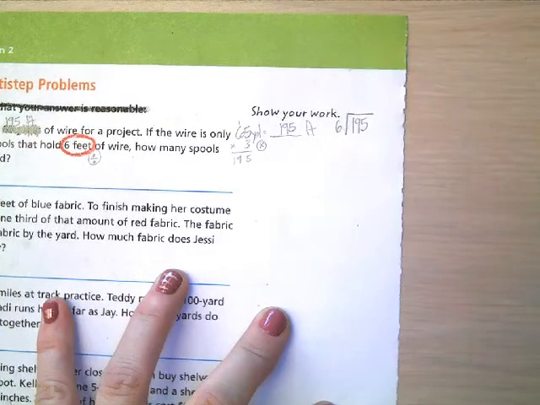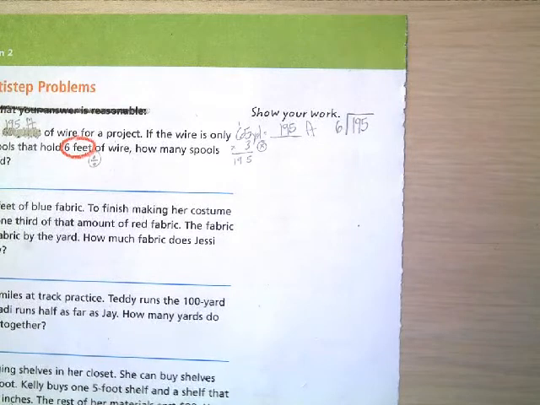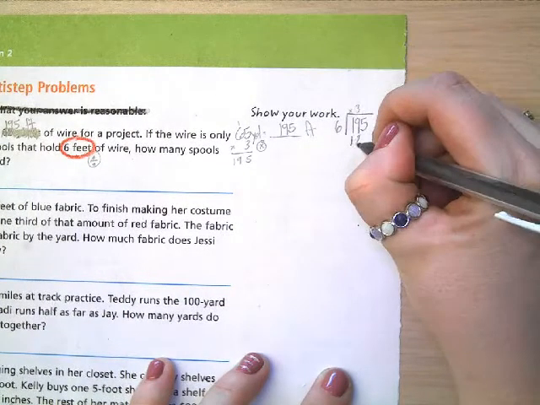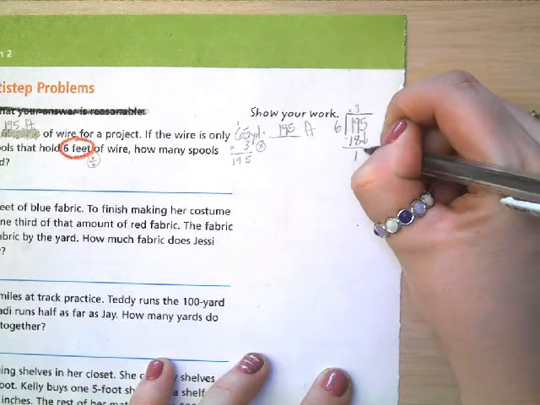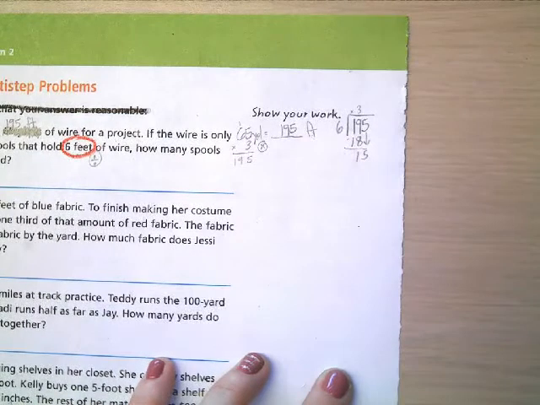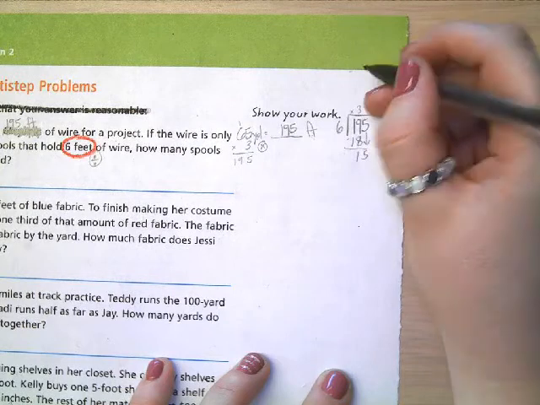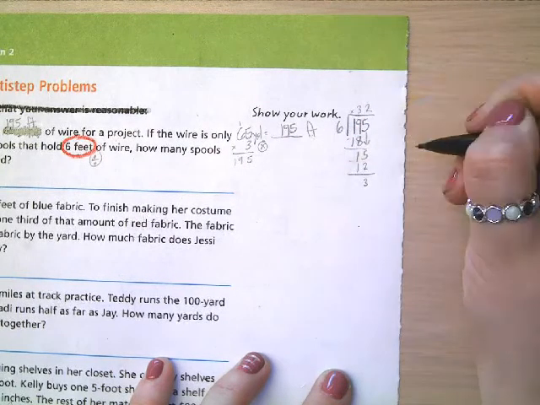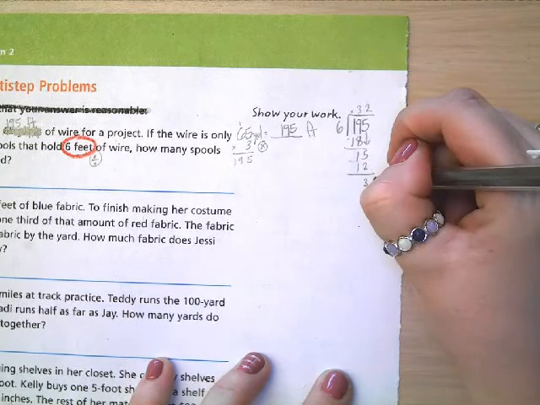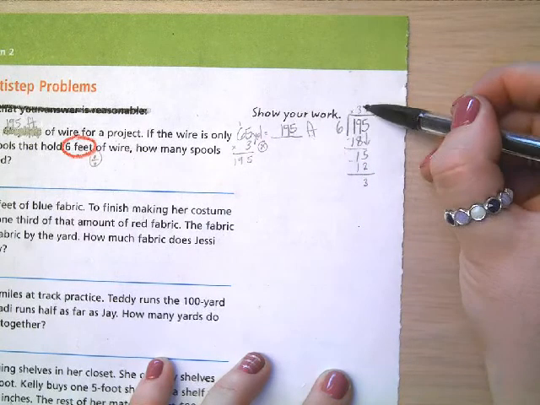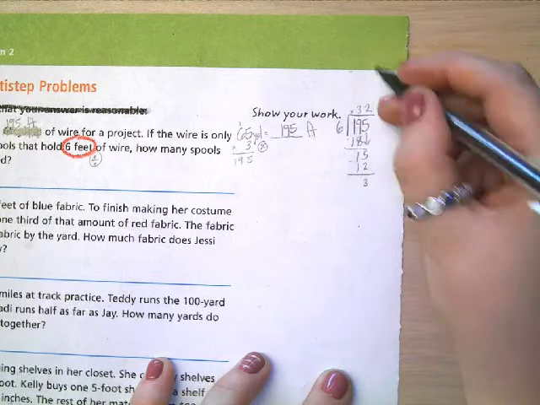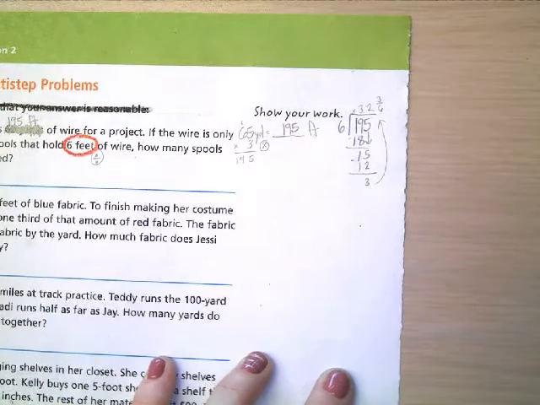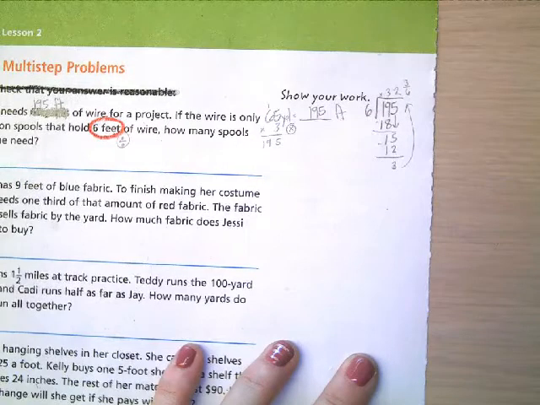So here I go. I'm going to show 195 divided by 6. Does 6 go into 1? No. It goes into 19, though, 3 times. Does 6 go into 15? Yes. So he needs to buy 32 and 3/6.